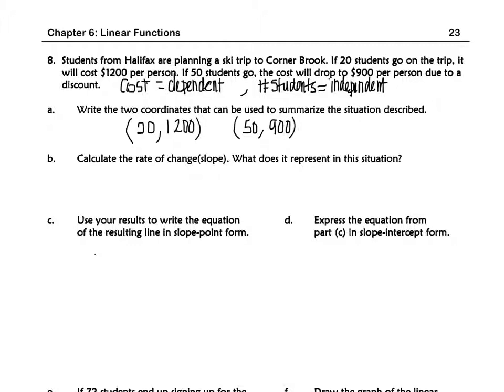So if we calculate the rate of change, that would be the slope, and that would be 900 minus 1,200 over 50 minus 20, which would be negative 300 over 30, which would be negative 10.